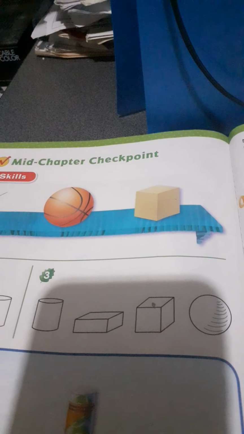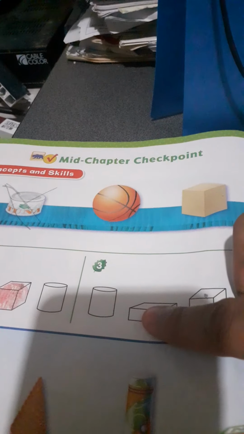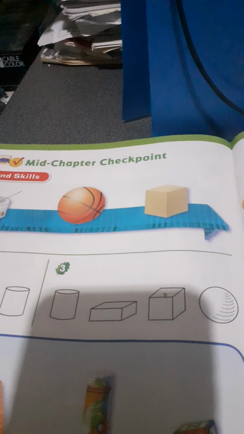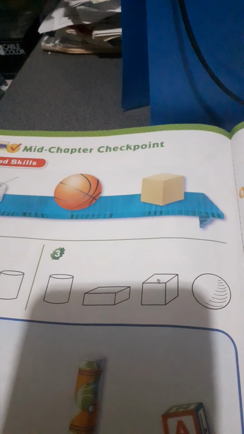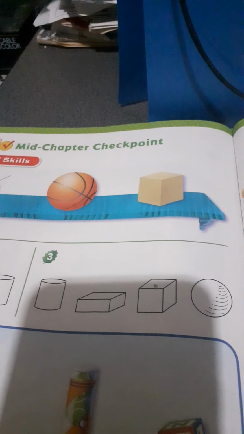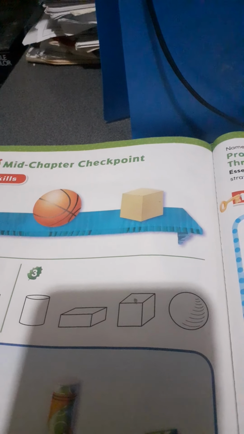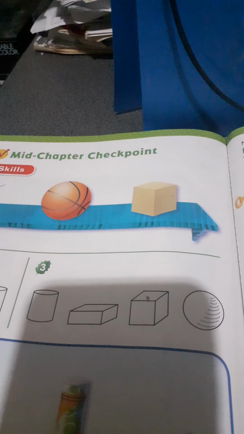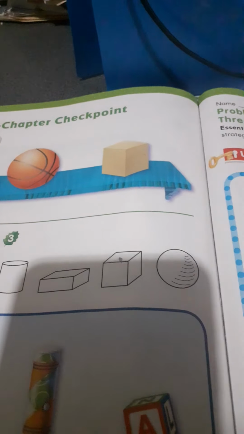For example, this shape is like a rectangle. I'm going to draw this, and this is a two-dimensional shape. Or we're going to make a box, right?